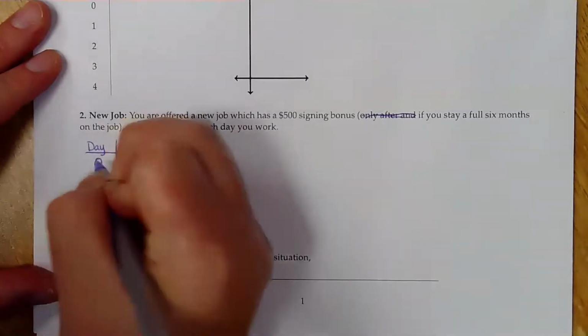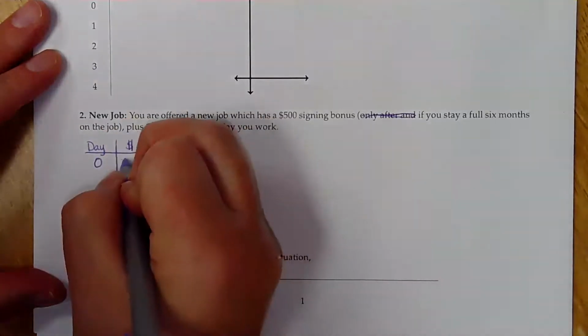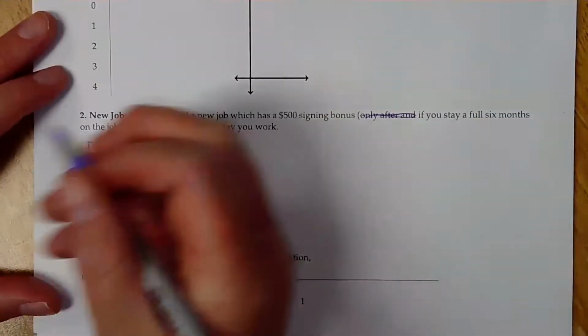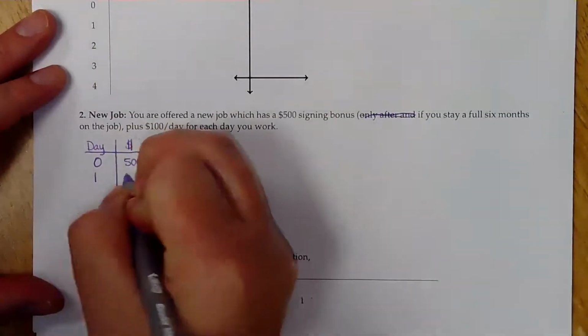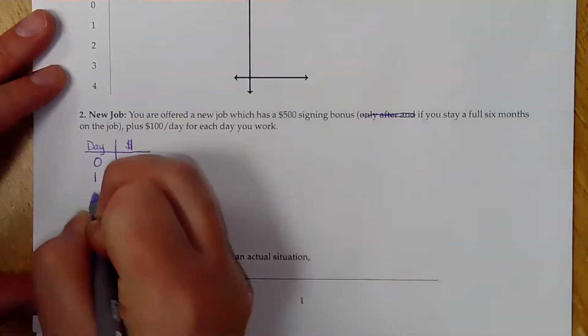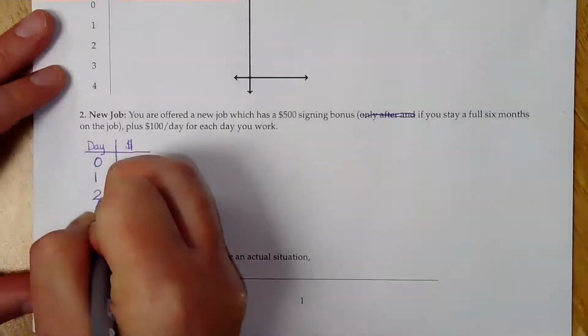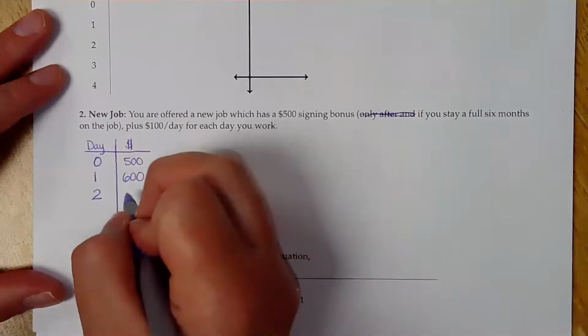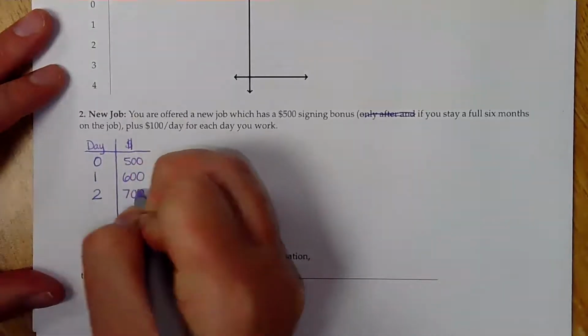So that first day when I sign my contract, I'm going to make $500. Actually, I guess we'll call that day 0. And then the first day I come to work and actually work, I'll make $100. So altogether, that gives me $600. That next day, day 2, that I come to work, I stay, do a good job, work hard, I'll pick up another $100. So that'll bring my total to $700.